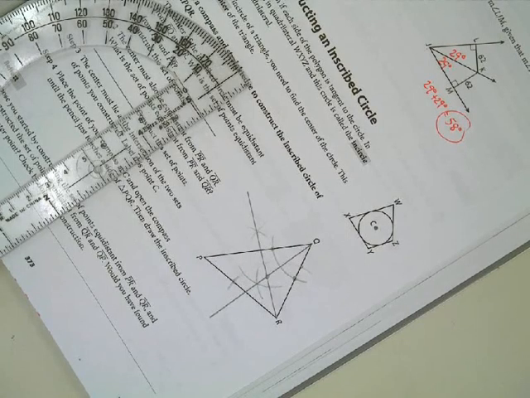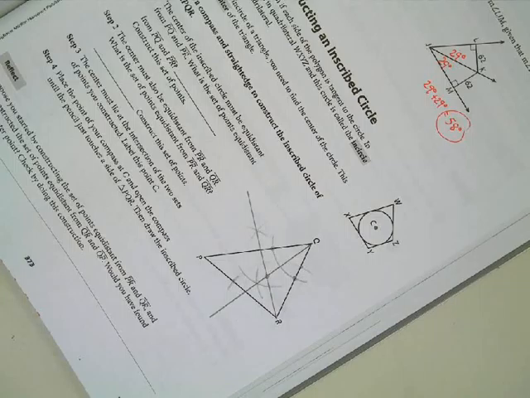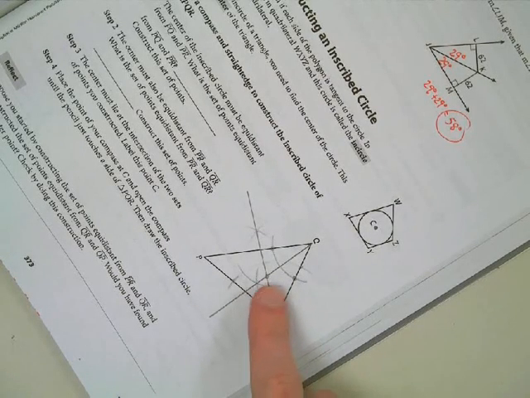Notice I did not bisect point P, angle P. You can if you want to. It's not necessary though. It should intersect. All 3 should intersect at that 1 point there. And just to save ourselves some time, make it a little bit easier for ourselves. Okay, we're going to do it this way. All right, so now let's see if we did it right.